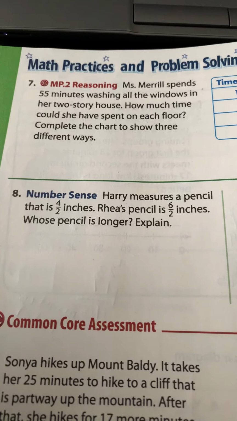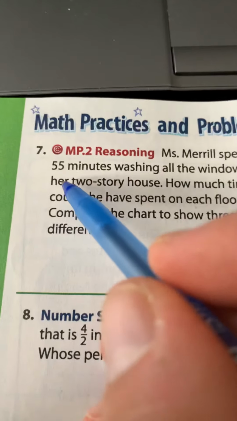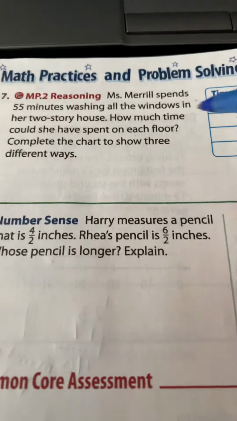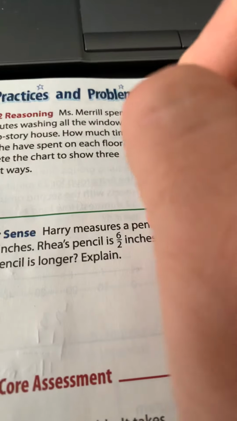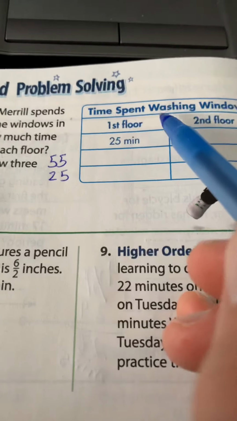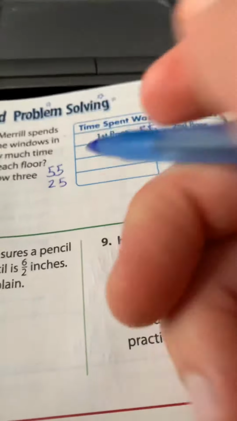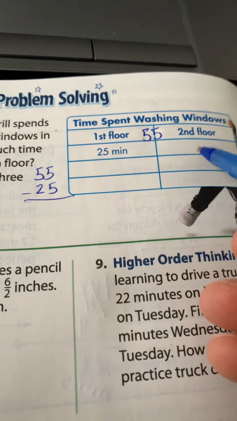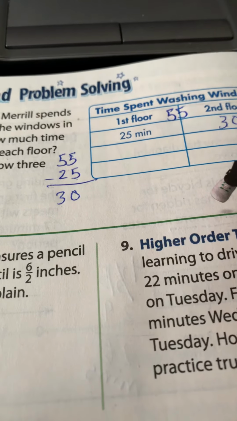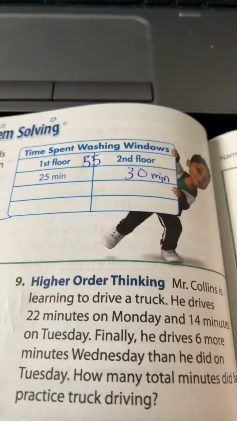Okay. Well, on the first floor, she spends 25 minutes the first time around. And we know she did 55 minutes total. So we're going to do 55 minus 25. This is like a bar diagram because 55 would be up here, right? 55. Here's 25, so we have to figure out this one. So we're going to subtract them because we don't know the second number in the bar diagram. 5 minus 5 is 0. That'd be 30 minutes. So we're going to write 30 minutes there.